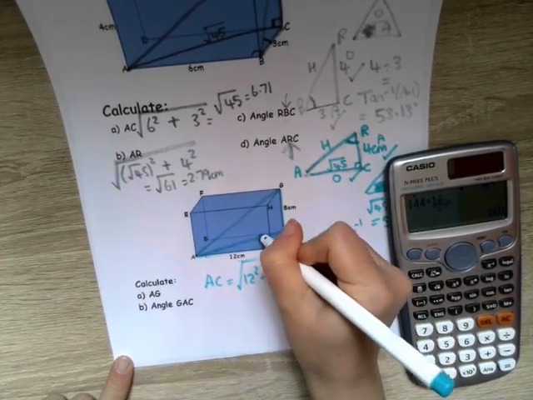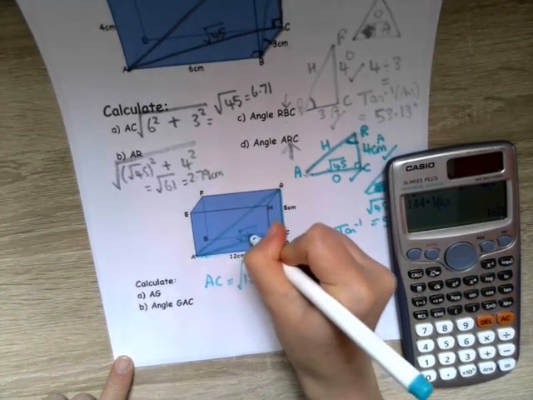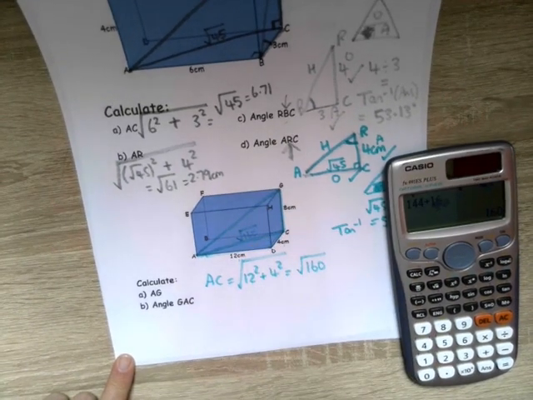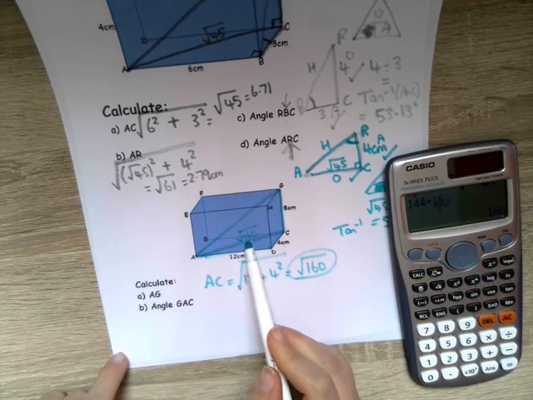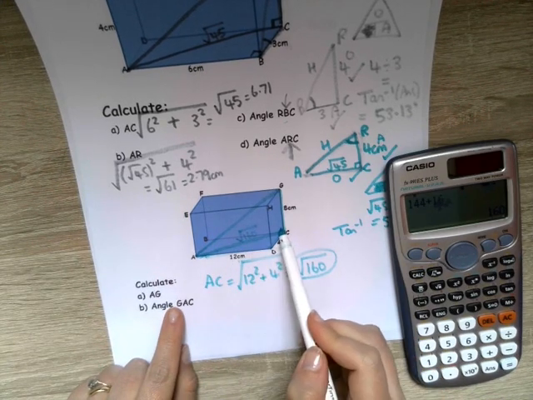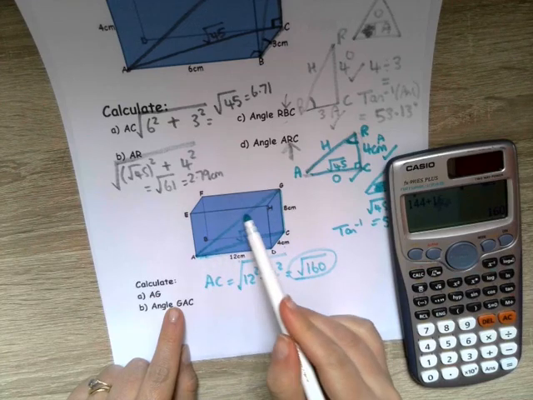I'm just going to write that AC is the square root of 160. Hopefully you can see that. If not, it is here. So that just tells me this length. And now I'm going to use this diagonal triangle through the box to work out AG.